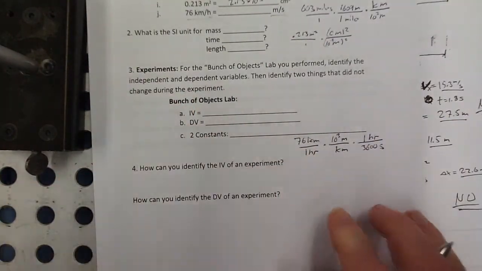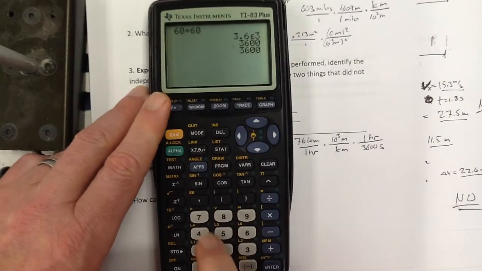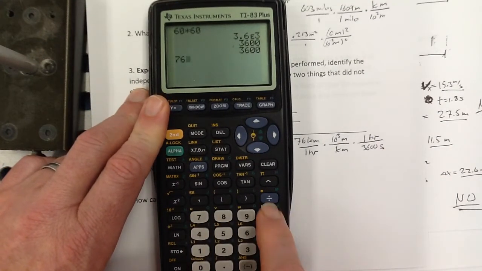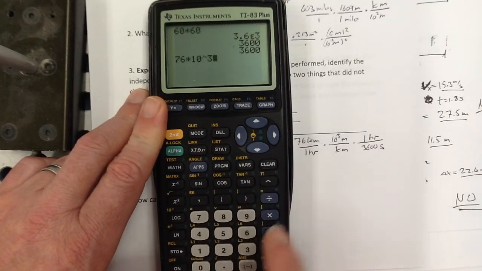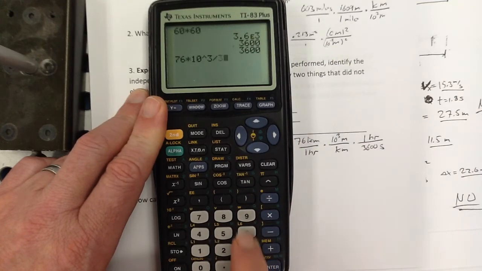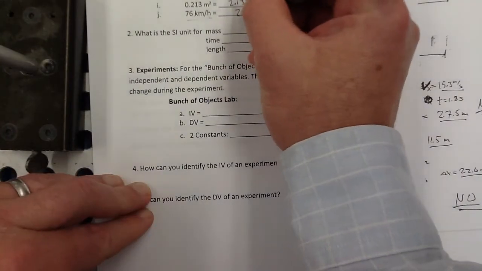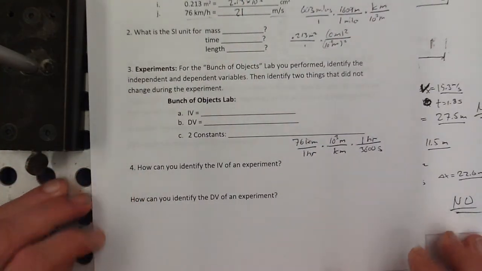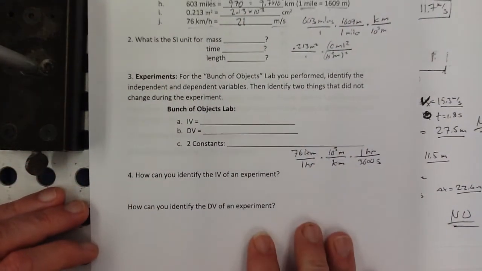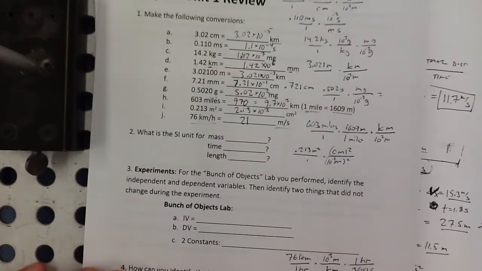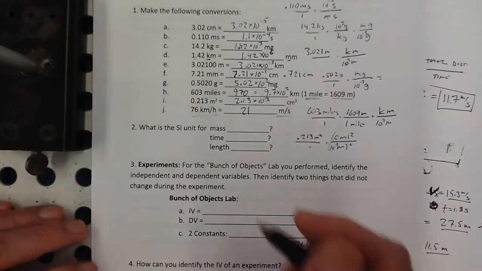Okay, so I need to do 76 times 10 to the third divided by 3,600. It's 21 meters per second. All right. There's all your answers for that.